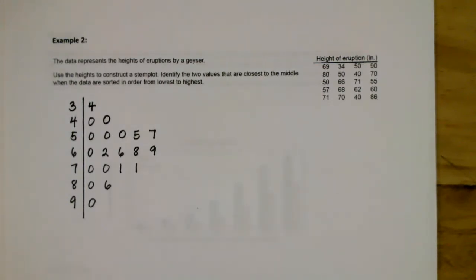Now, we're going to use the heights. Now, we're going to identify the two values that are close to the middle when the data are sorted in order from lowest to highest. Now, the way I would do this is cross out the highest and the lowest data value and keep crossing out the highest and the lowest data value until I get to the middle number.